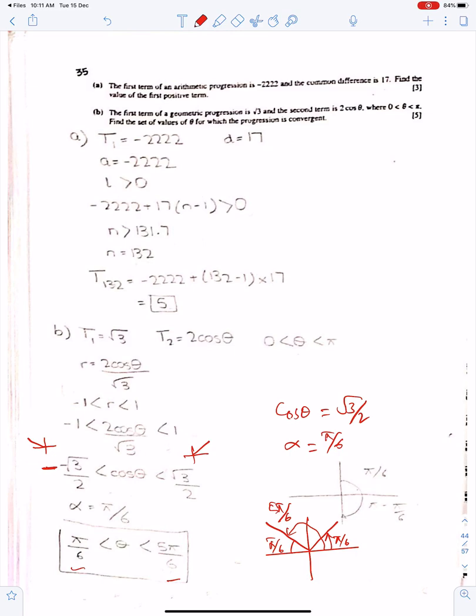Part A is also important. The first term of an AP is this, and the difference is this. Find the value of the first positive term. This is so simple. First positive term means L should be greater than 0. L should be positive. So by using the formula of L greater than 0, we will get N, which is 132. So T132 is 5. This is the first positive term. First get the value of N, and then get the term. N is 132 in this case.